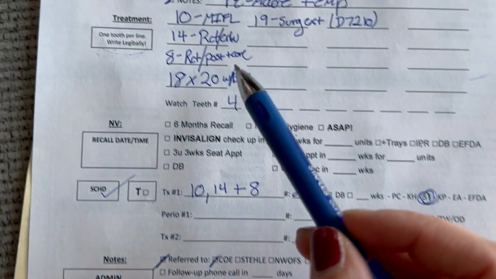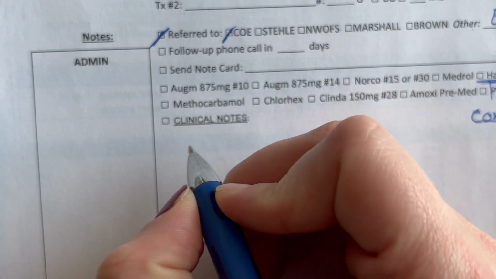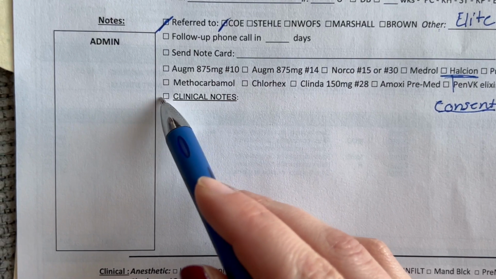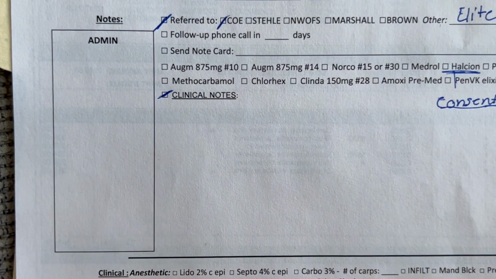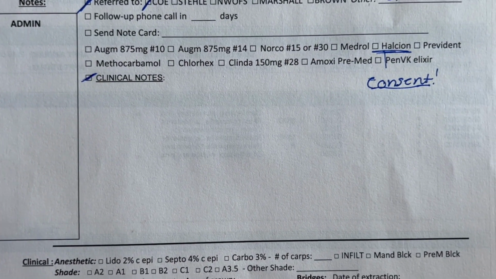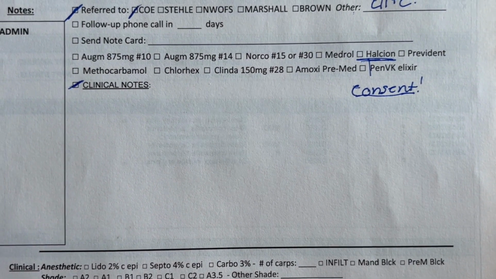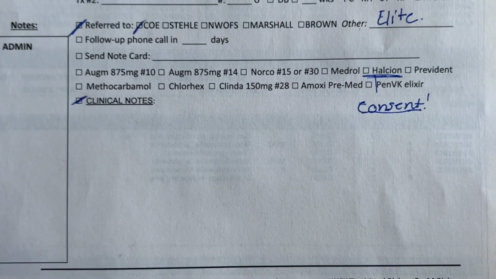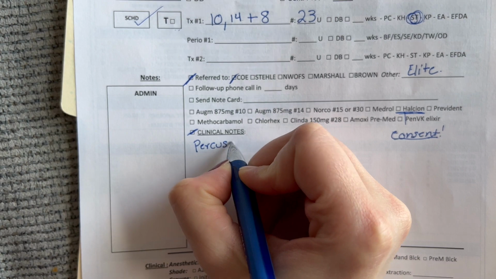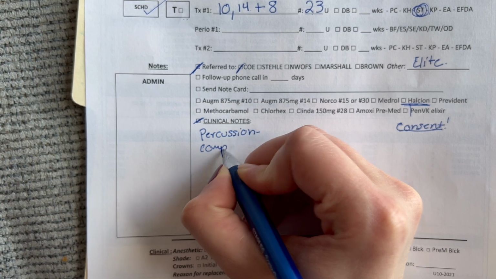So let's say that your patient actually came in for a limited exam and they said that they were having throbbing and swelling and pain, and it hurts to chew, it hurts with cold. So after you are done talking with your patient, when you first sit them down, you're going to write down everything that they are telling you, their symptoms, how long it's been hurting, when does it mostly hurt, does it hurt to chew, does it hurt when it's cold, all that kind of stuff. And then your doctor is going to come in and run some tests. They'll probably run percussion, compression, and a cold test, especially when the symptoms are super severe.